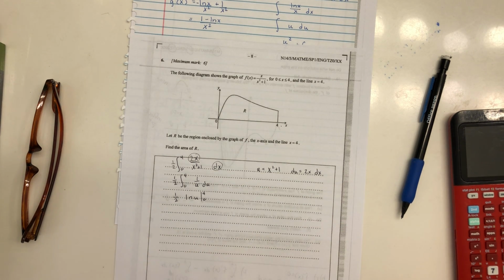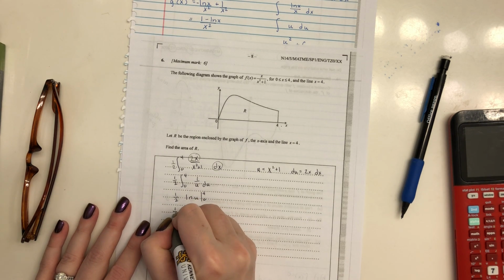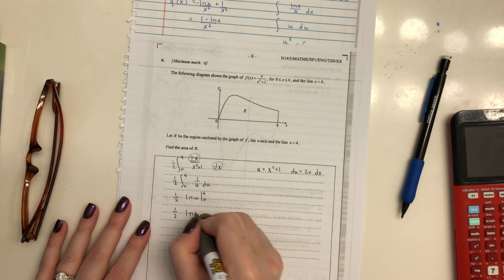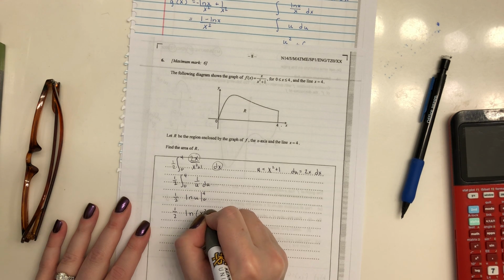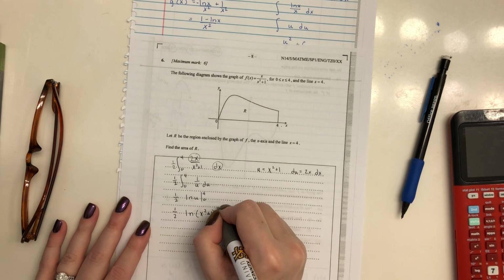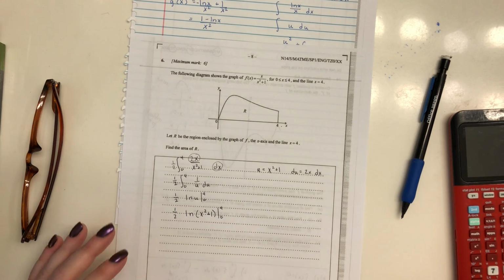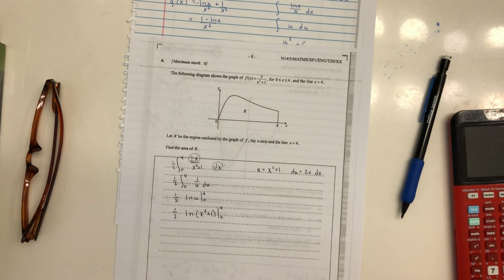Now you cannot just put the 4 and 0 in, because remember those are x endpoints, so I better fix that. So it'll be ln of x squared plus 1 going from 0 to 4. And at this point, I'm just going to do a little substitution.